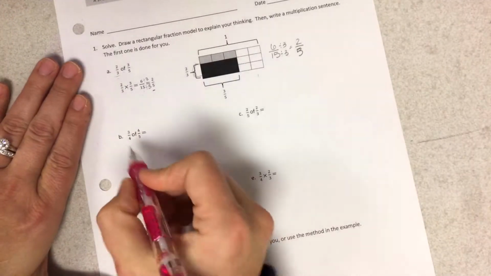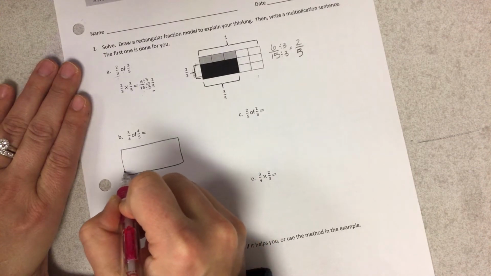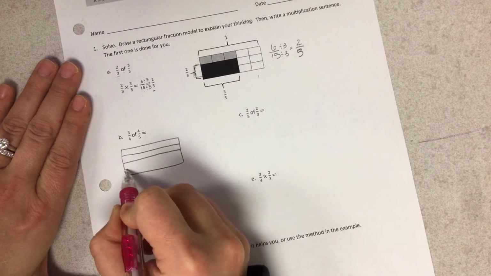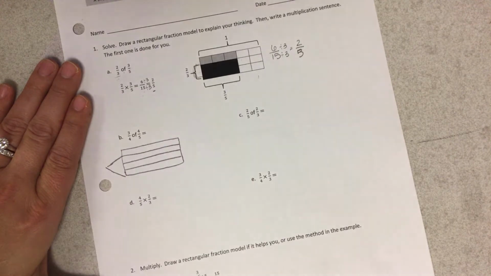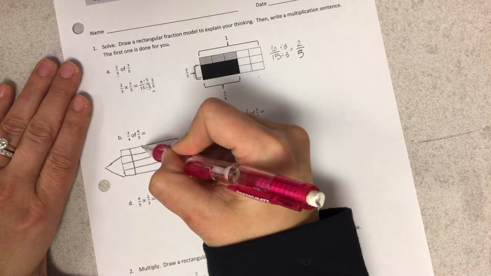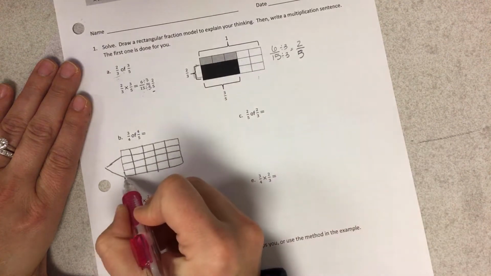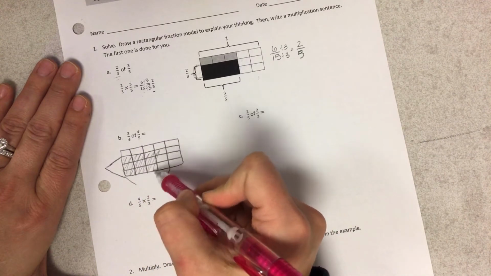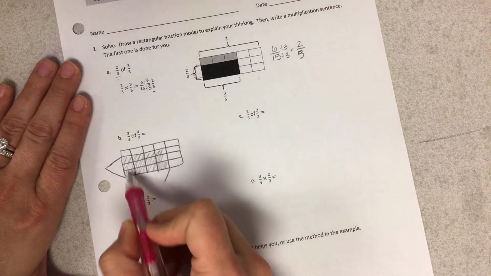Okay, so on letter B, I'm going to draw my model. It says 3/4, so I'm going to make 1, 2, 3/4, and I'm looking only at this right here. And then I want to turn this into 4/5. So 1, 2, 3, 4, there's that fifths. And I only want to look at this 4/5, so I'm going to shade all of this in, okay? So here's the 3/4, and then here's that 4/5.